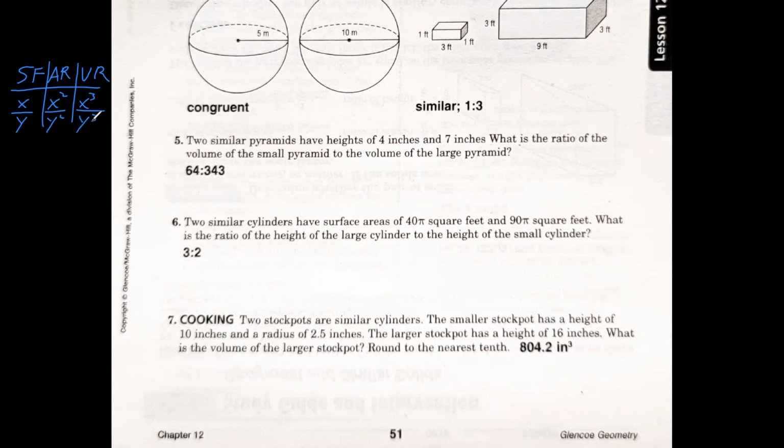So on here, if we know the two dimensions are 4 and 7, we take the 4 and the 7 and we cube them. So 4 cubed is 64, 7 cubed is 343. You don't have to reduce anything, that's just our final answer.